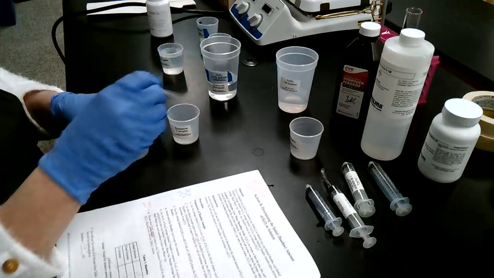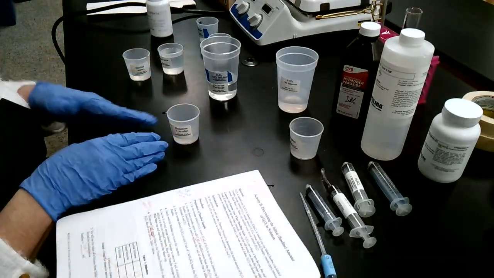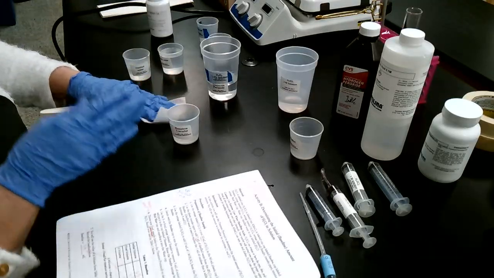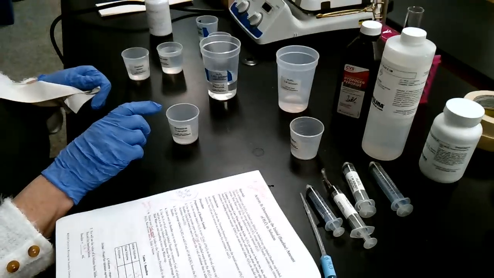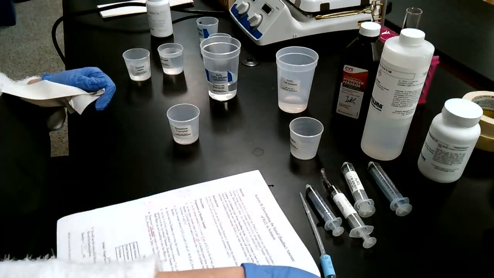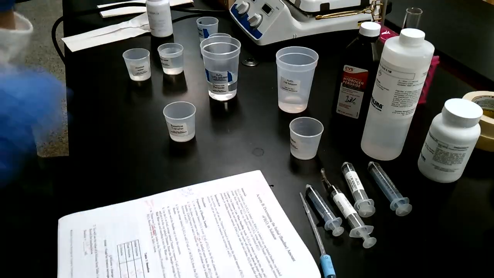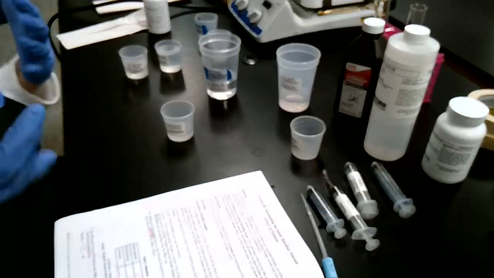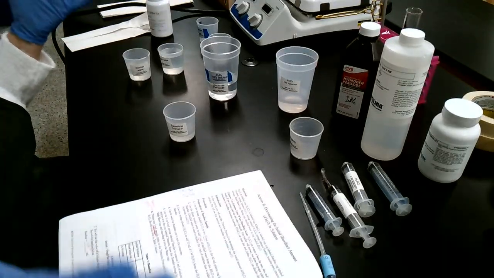So the water going in there is kind of our control. We know the water is not going to decompose that hydrogen peroxide. In our timed trials, though, we'll have 10 milliliters of hydrogen peroxide, and we will be squirting Catalysis, the enzyme, into that, 1 milliliter of the enzyme. So when you go to squirt the Catalysis in, you'll time the 10 seconds or 30 seconds or 60 or 90 or 120 or 180 or 360.